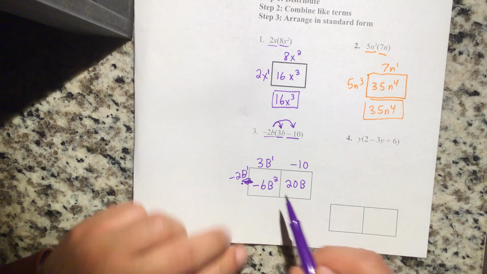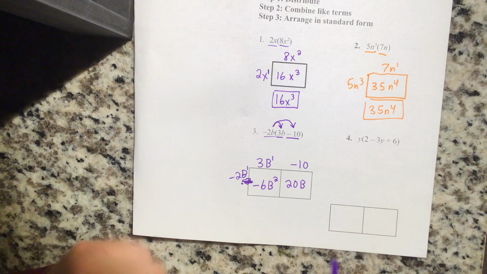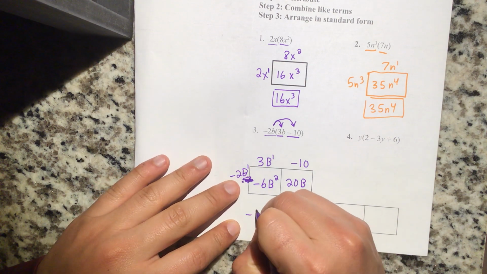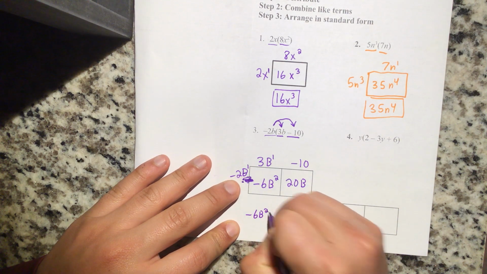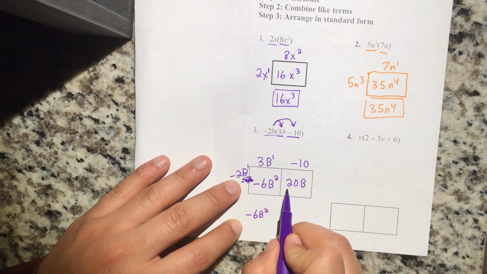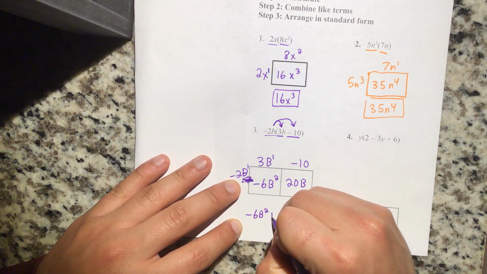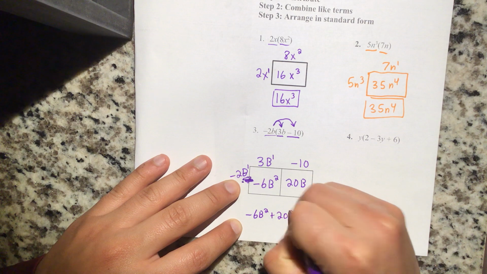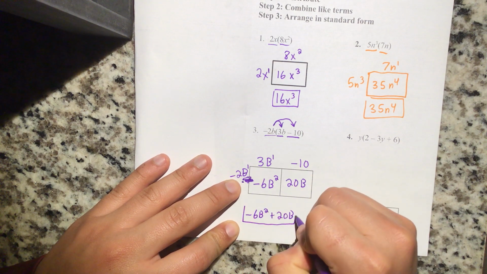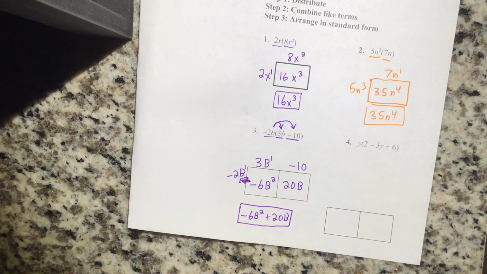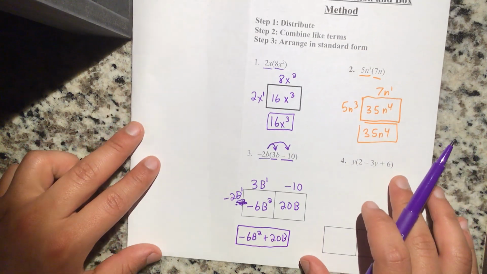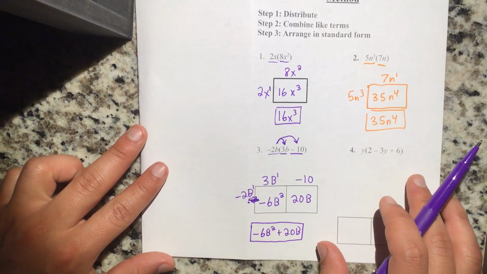So, standard form is from biggest exponent to smallest. So here, I write negative 6b squared. And now this is a positive 20b, so I'm gonna write plus 20b. Just like that, okay? And that's my answer. Negative 6b squared plus 20b, right? That's what I get when I multiply these, okay? Not that bad.